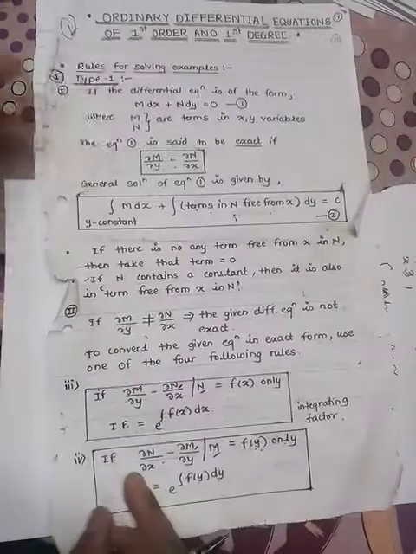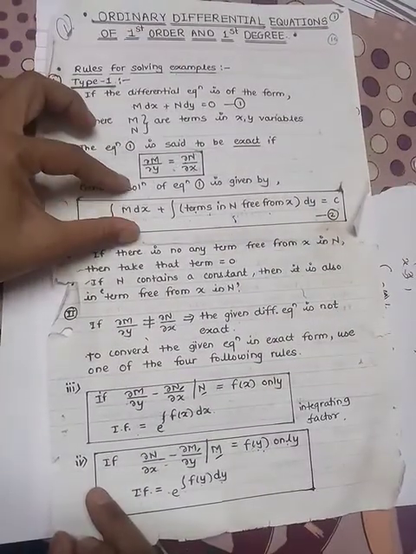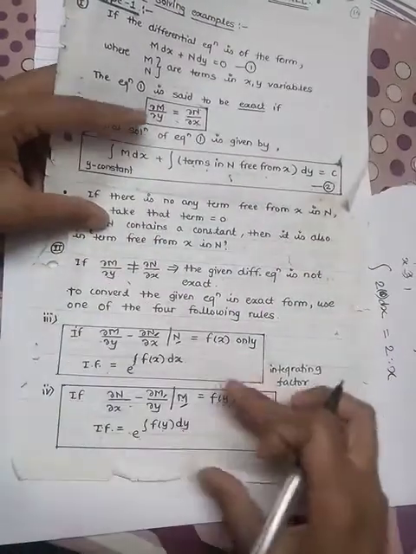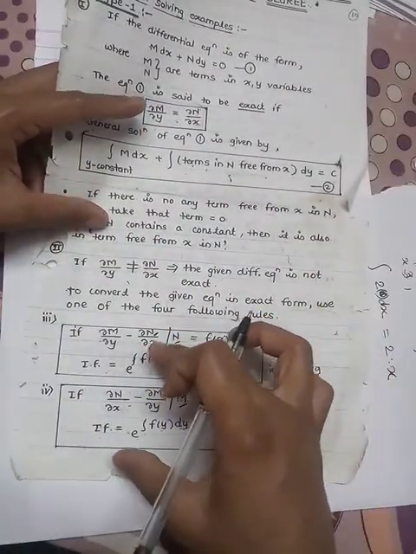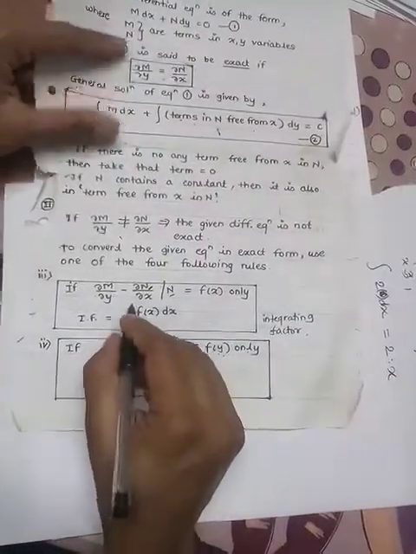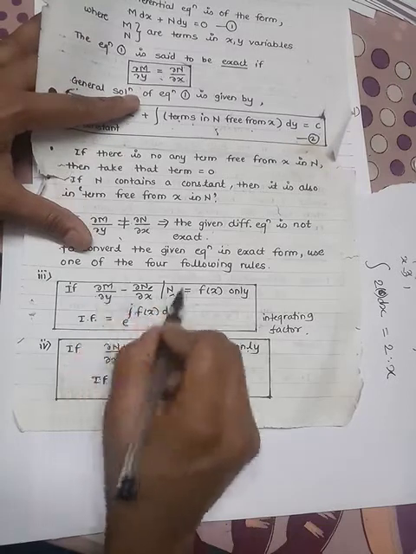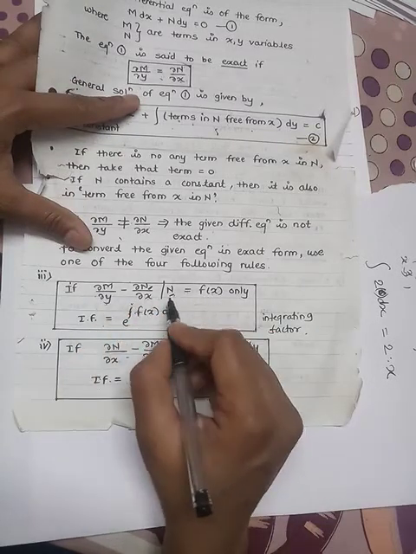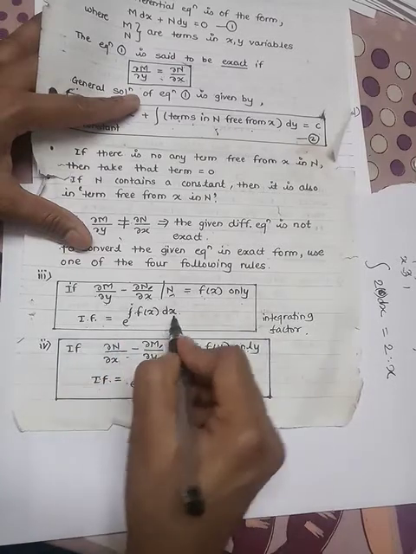So here, if the example comes exact, then this is your formula. If non-exact, then we have to check these 4 rules, and we have to first find the integrating factor. So in these 4 rules, first rule is My minus Nx upon N. So we have to find this term, and if this comes f(x) only, then IF is e raised to integration f(x) dx.